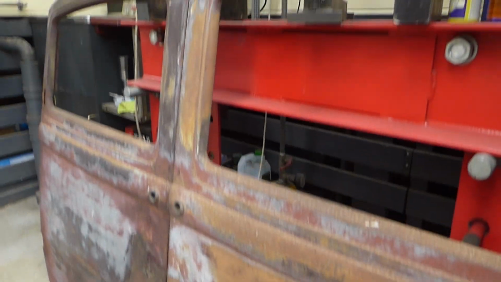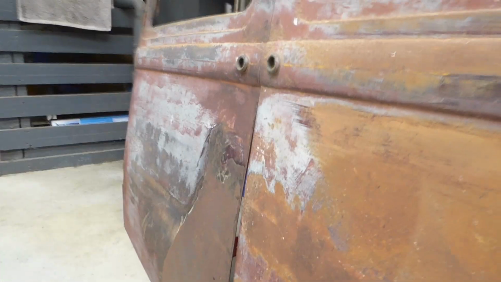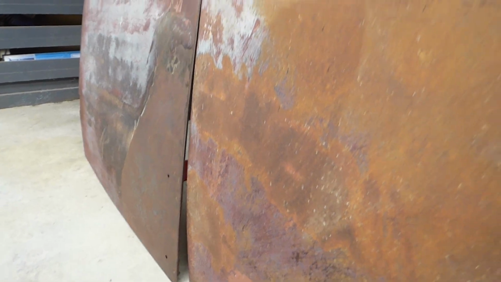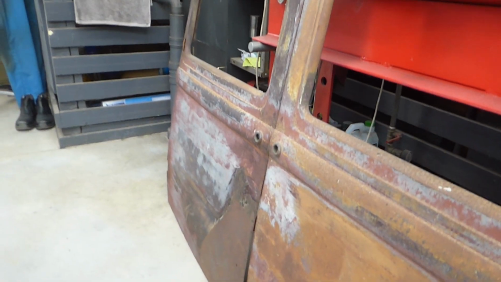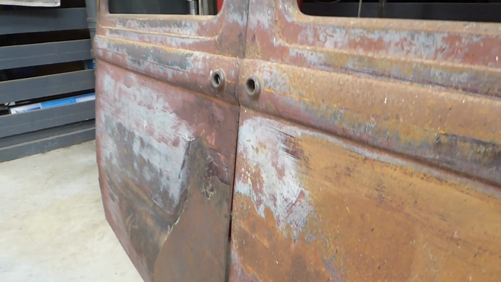As you can see here, nothing is being changed from the belt line up, but you can see the difference in the crown between the two. It doesn't tuck in as much as it did before, and there's still plenty of crown in there.